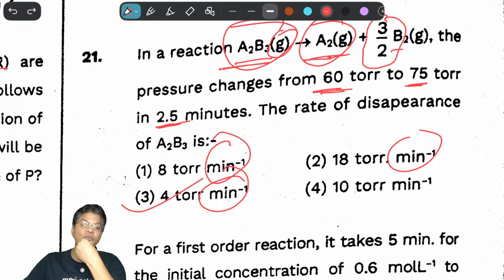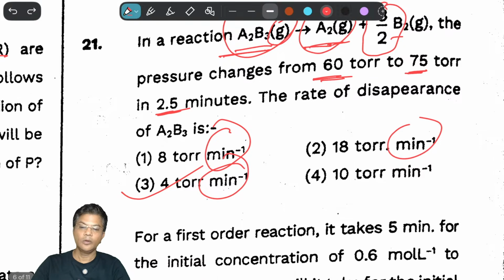Fast kids, fast, do let me know. Done, done, done kids. Everyone, you got it?